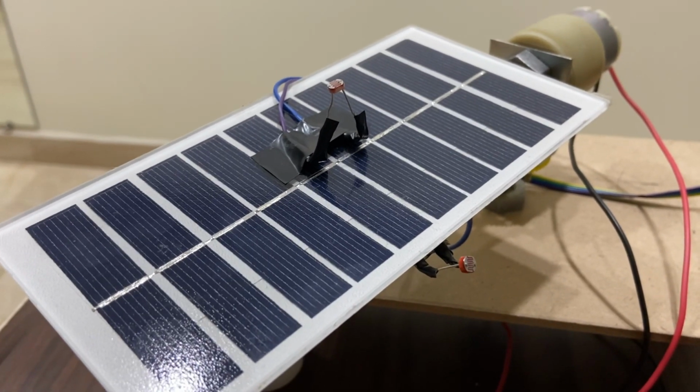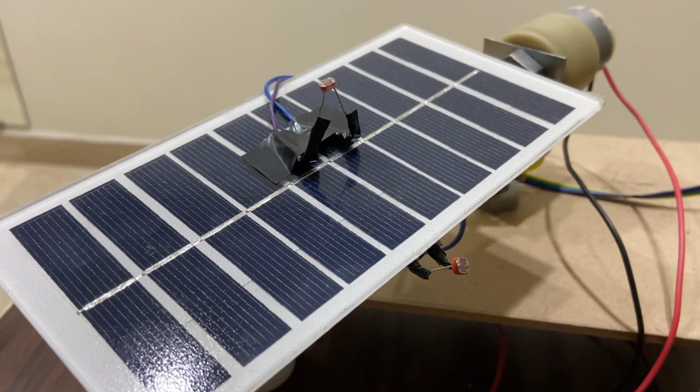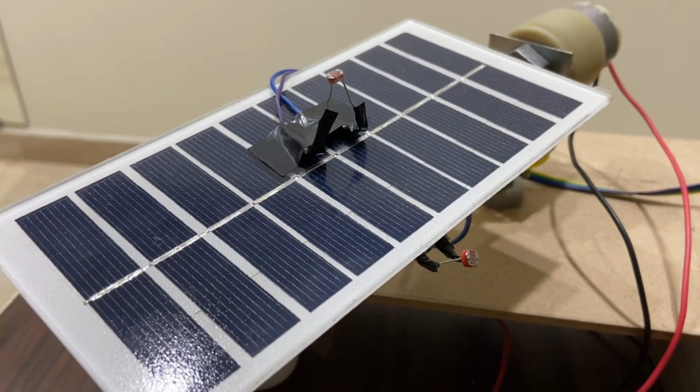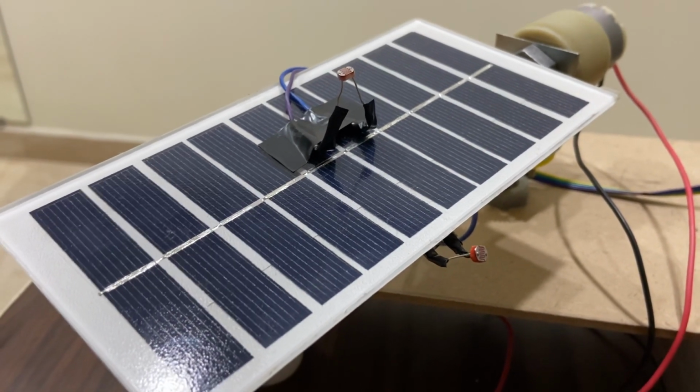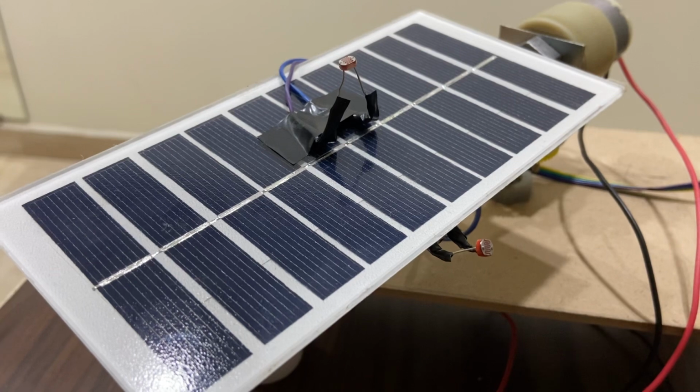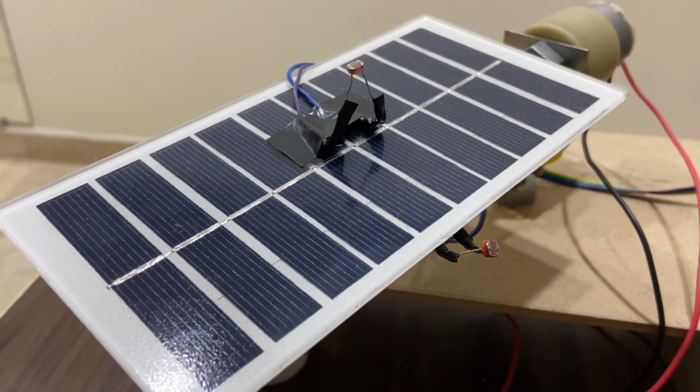Both LDRs are placed on the solar panel to detect its orientation with respect to the incident light, and then the signal is sent to the control unit of the solar tracker, which is the Arduino Uno. To effect the dual axis motion of the solar panel, a motor driver and DC motors are used.